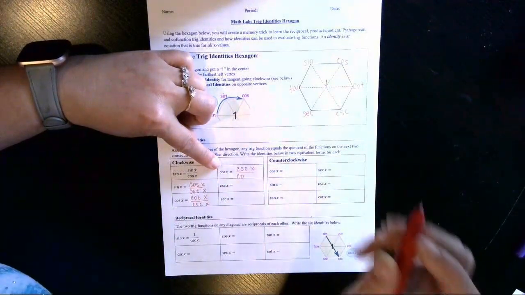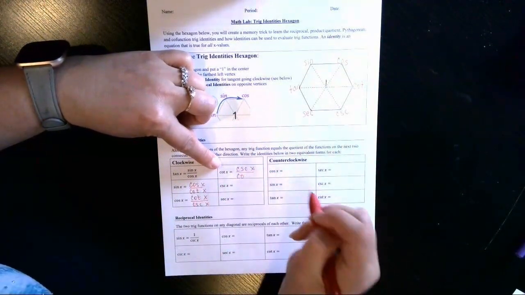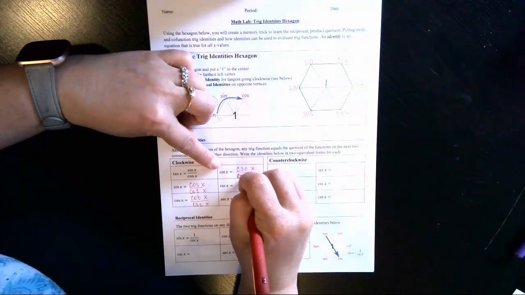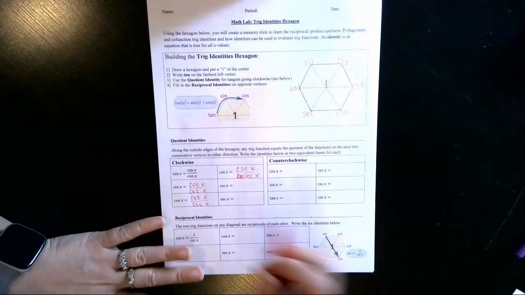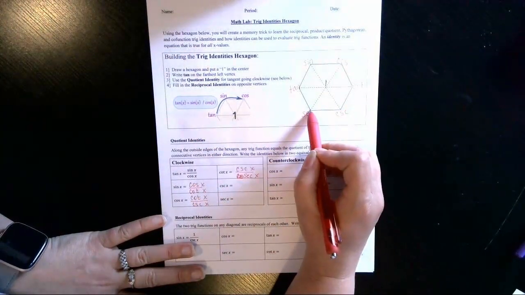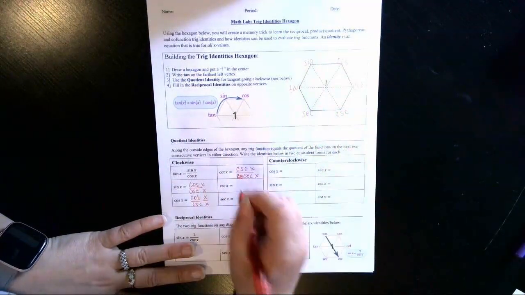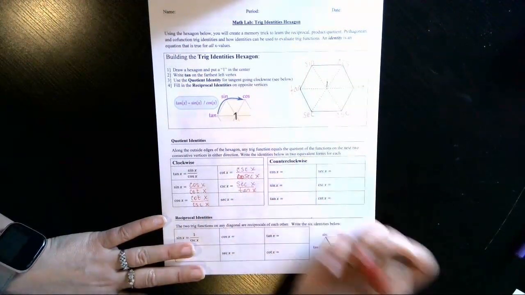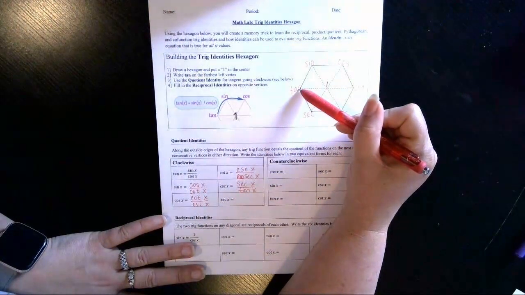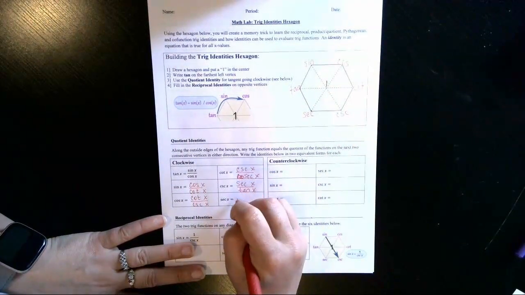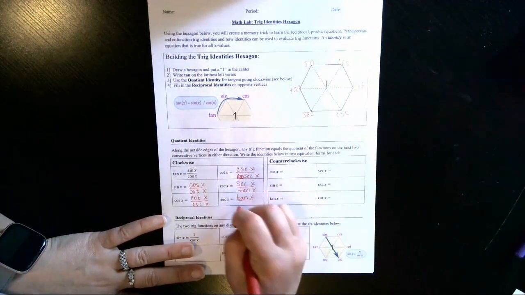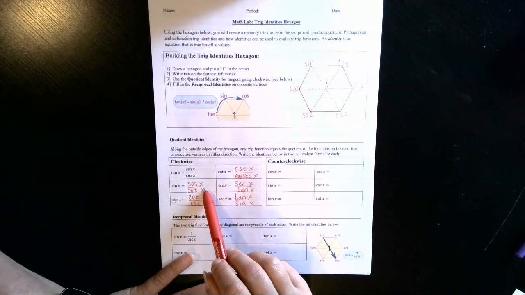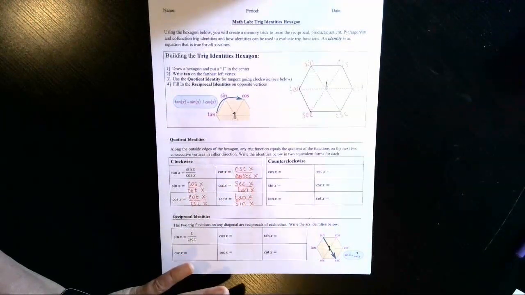Oh, whoops. What was I doing? Cotangent is cosecant divided by secant. There we go. And then the cosecant would be next to consecutive vertices. So cosecant is secant divided by tangent. And then secant, next to consecutive vertices, tangent and sine. So the secant of x is the tangent of x divided by the sine of x. And we just got 6 quotient identities just by going clockwise around that hexagon.